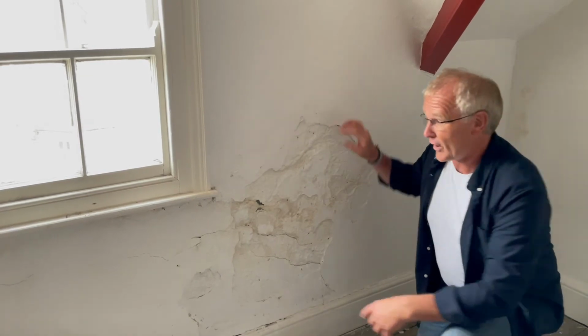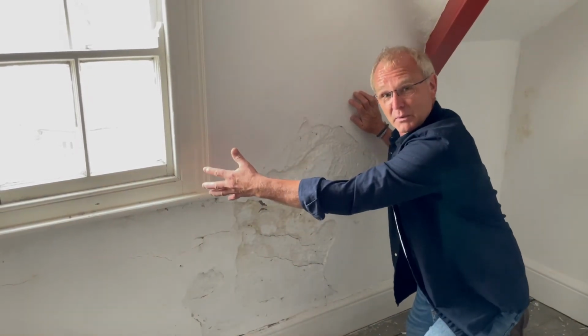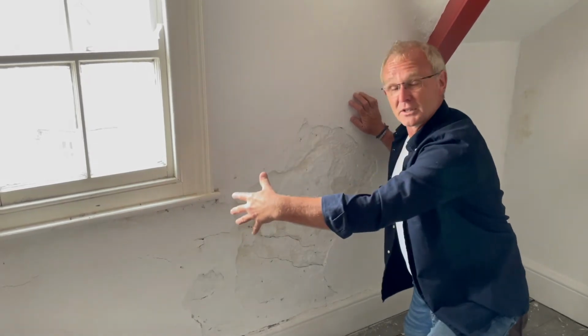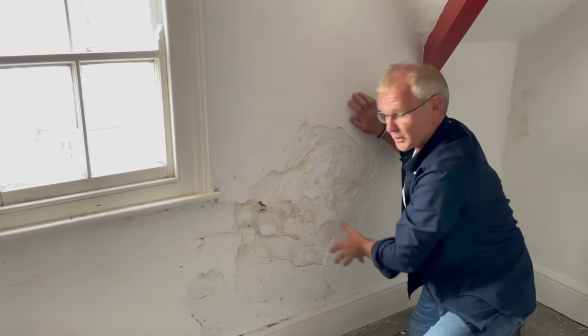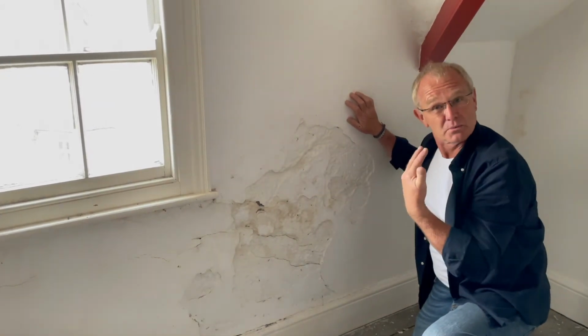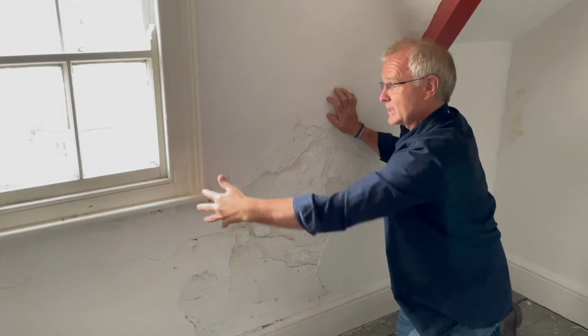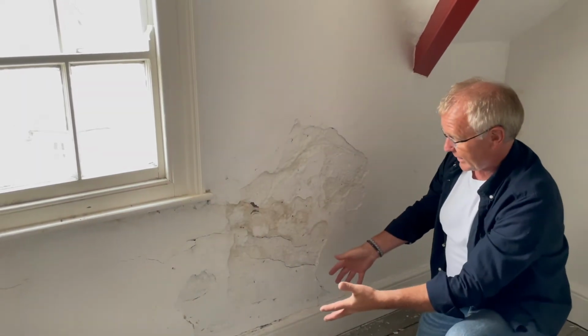Believe it or not, it could even be coming in from the windowsill. A lot of rain lands on the windowsill outside. Maybe the pointing has failed, and what happens? The water will trickle in. It might be coming in this way because the wind is blowing this way, so when it rains, it might be pushing the rain through the crack in the wall or the windowsill, and it's coming in through here.